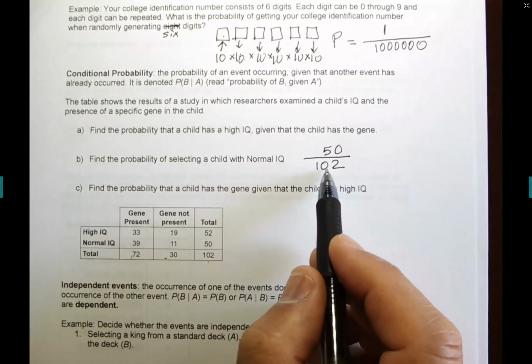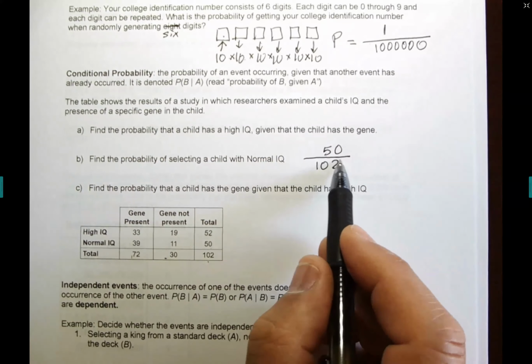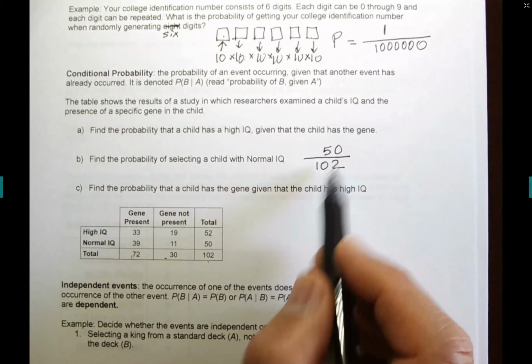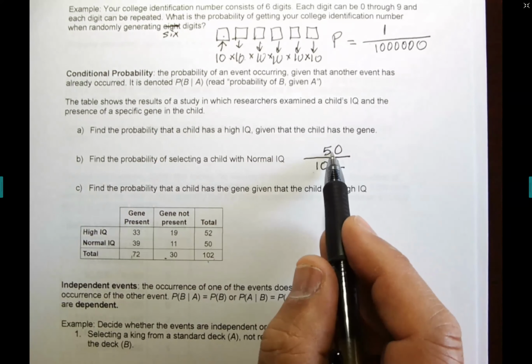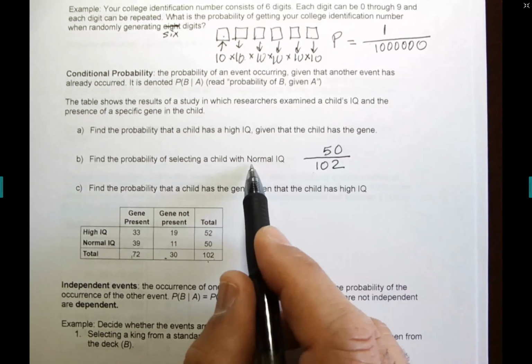Remember the definition of probability. The total number of possible outcomes is 102. Then the favorable outcomes. Now, what do I mean by favorable? Favorable to the normal IQ. Well, I have 50 children who have normal IQ, so it will be 50 divided by 102.